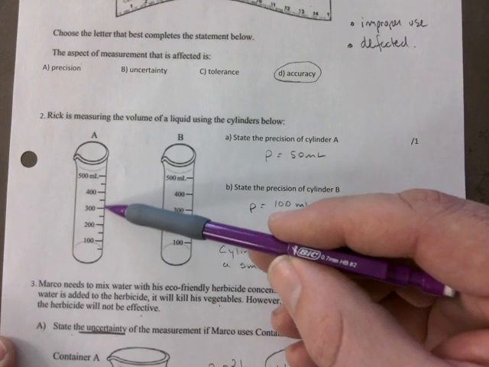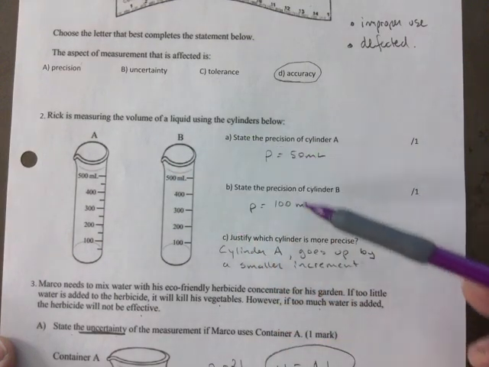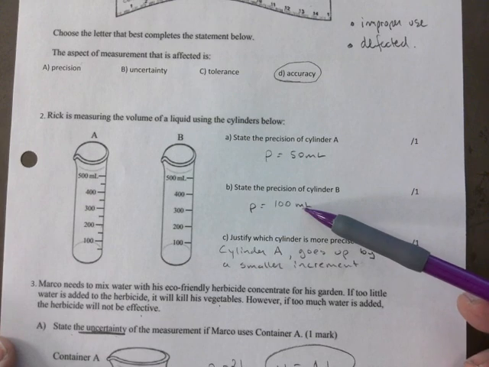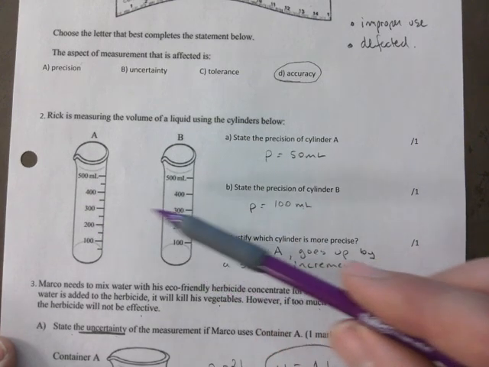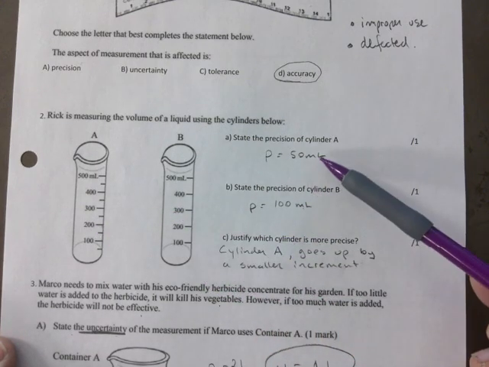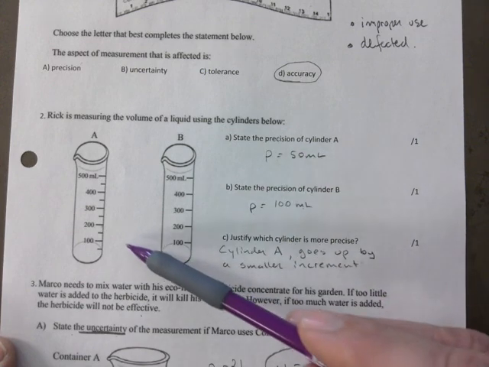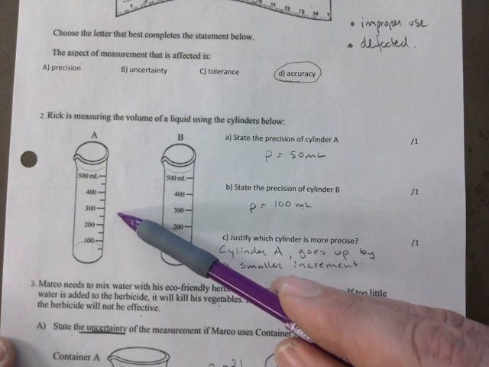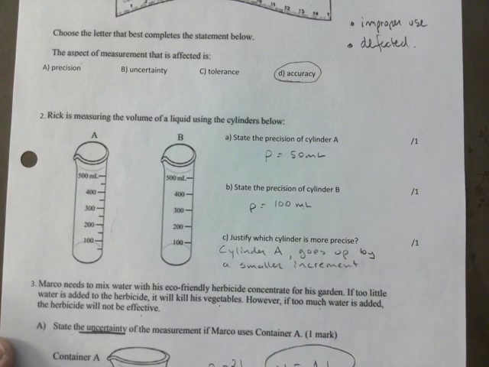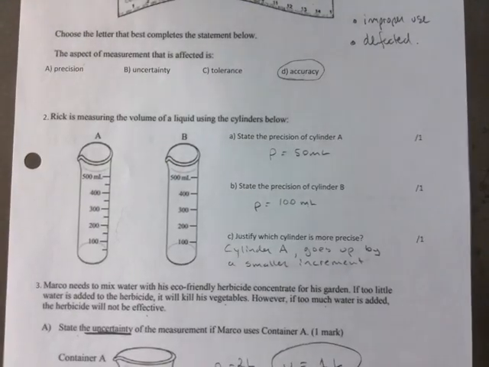One last thing, guys. The precision is 50 for the first one, 100 for the second one. Does that make sense? I hope so. Cylinder A wins this one because it has a smaller increment. It goes up by 50 at a time from marking to marking. Okay? So just watch out there.